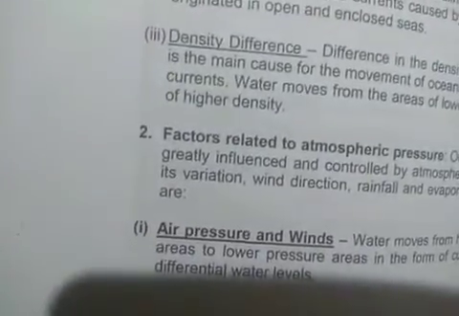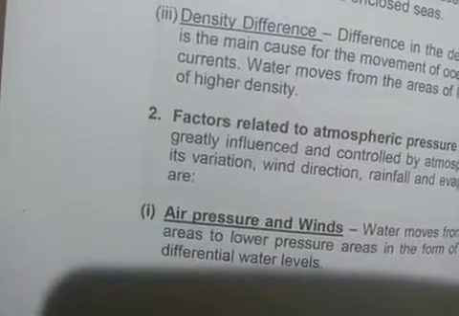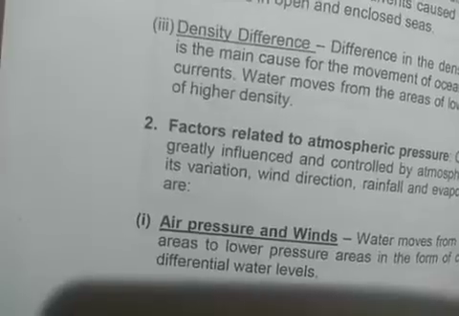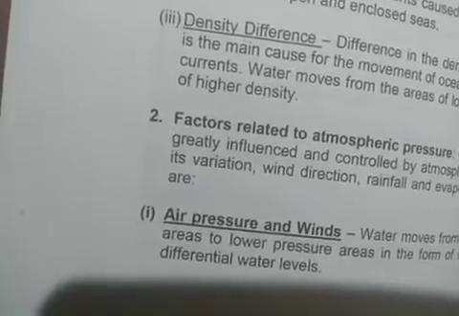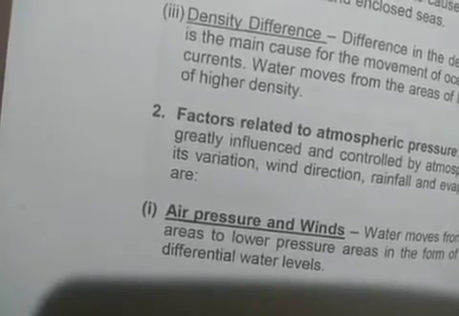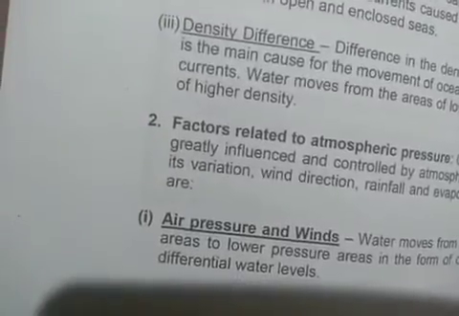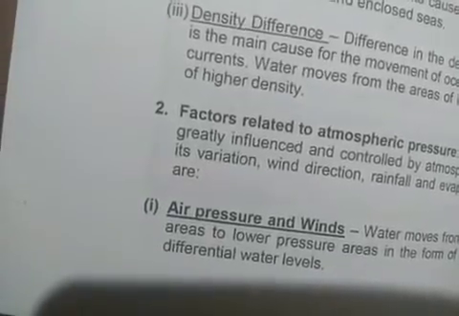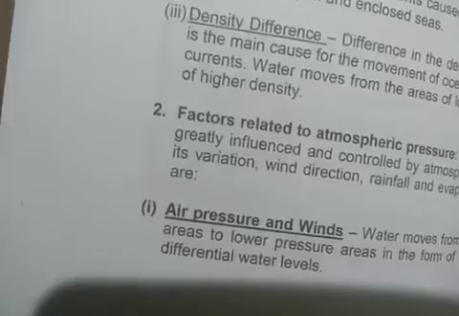Second, salinity difference. As oceanic salinity differs, the density variation causes ocean currents. Salinity increases the density of ocean water. If two areas having equal temperature have varying salinity, the areas of high salinity will have greater density than the areas of low salinity. Ocean currents on the water surface are generated from the areas of less salinity to the areas of greater salinity. Such a system of surface and subsurface currents caused by salinity variation originates in open and enclosed seas.